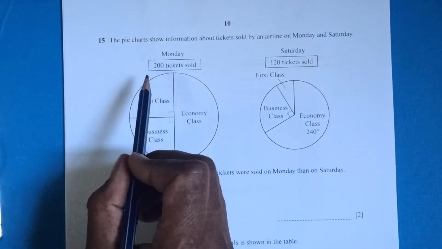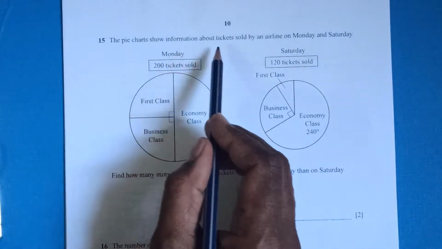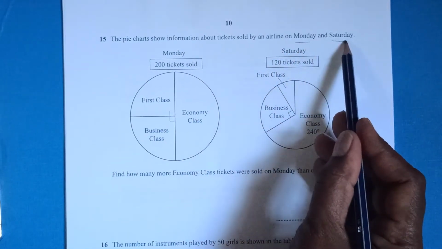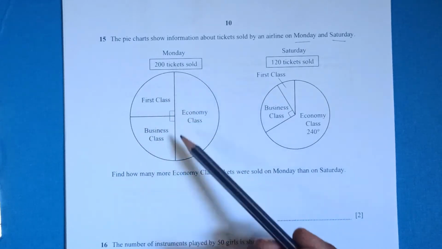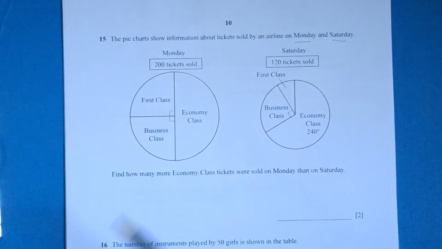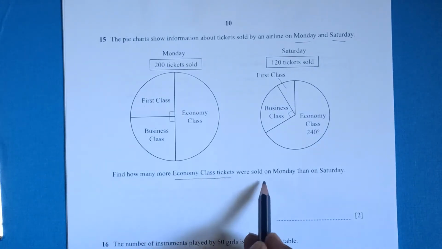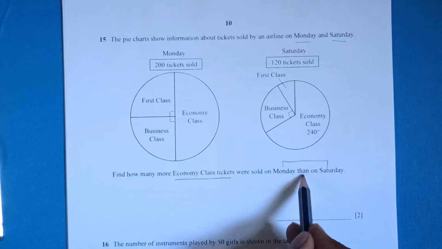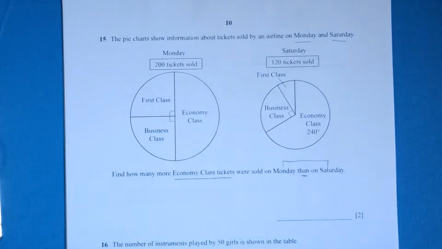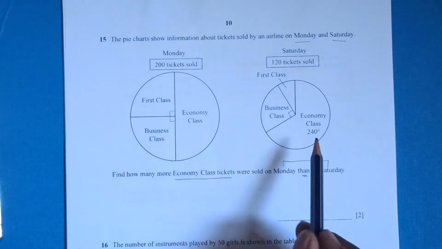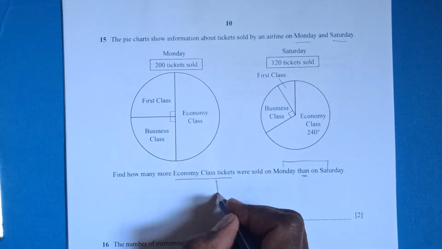So question 15, and the pie chart shows information about tickets sold by an airline on Monday and Saturday. So this is the graph of Monday and this is the graph of Saturday, pie chart. So the question is, find how many more economy class tickets were sold on Monday than Saturday. So we need to compare tickets sold of economy class of Monday and Saturday. So let's do one by one.